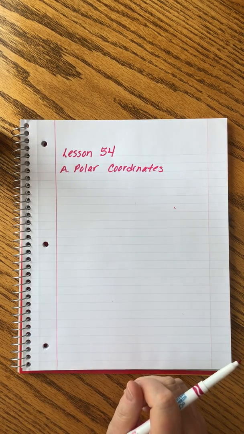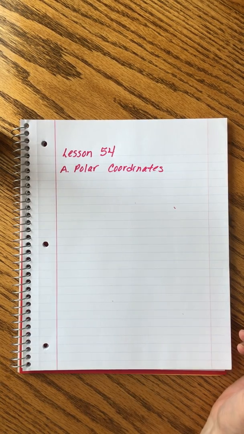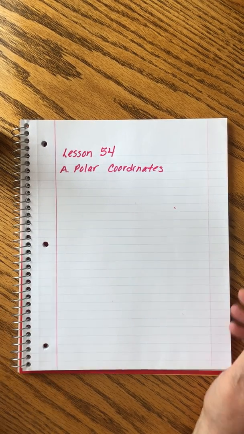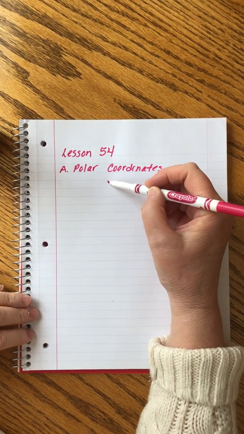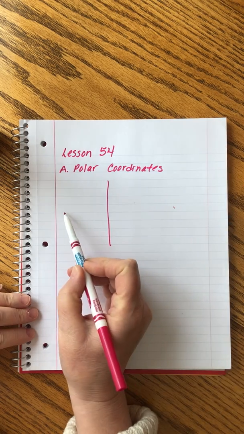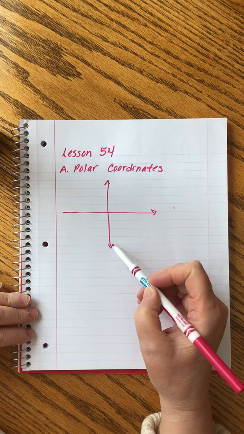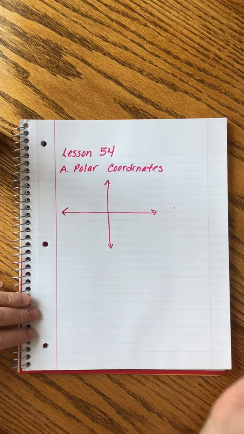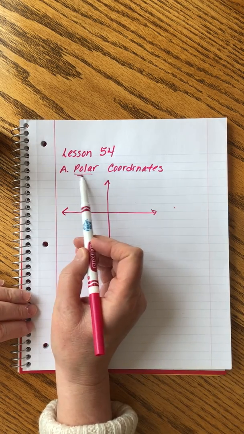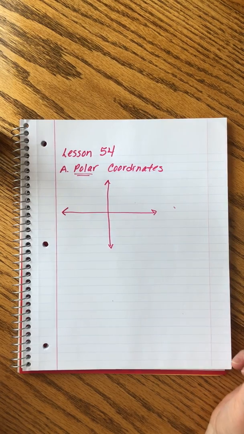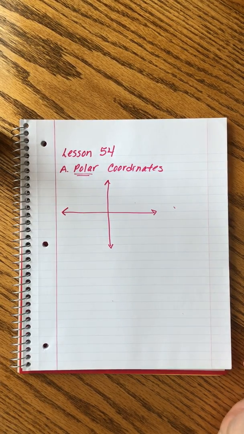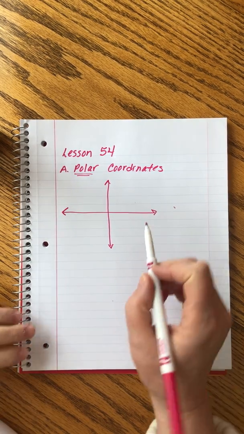The topic is polar coordinates. New topic for us, new way of looking at graphing. I hear you saying, oh, graphing, I hate graphing. Well, you know what? This is a different kind of graphing. This is cute, fluffy, white, Arctic polar bear graphing, and it's going to be so fun. Just wait and see. Okay, a quick review.